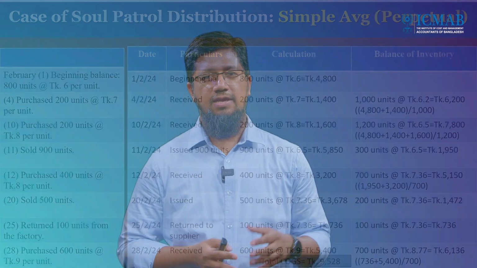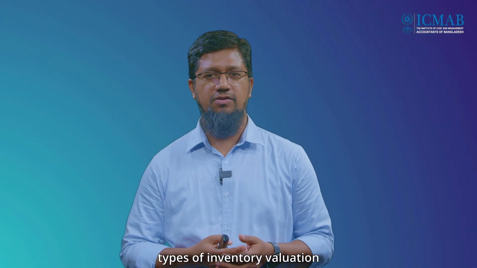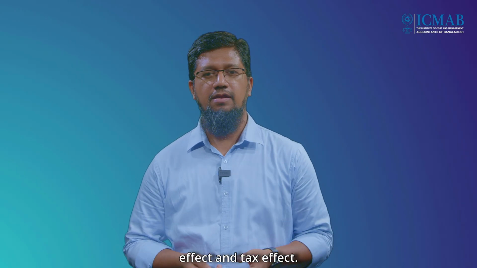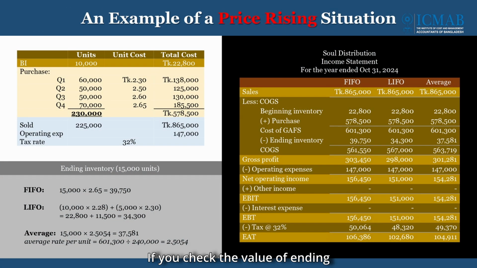Now I am going to explain the impacts of using these different types of inventory valuation methods in terms of income statement effect, balance sheet effect, and tax effect. If you check the value of ending inventory under the FIFO system, you will find that it was 39,750 and cost of goods available for sale was 6,01,300. So if we deduct the ending inventory from this cost of goods available for sale, we will find the cost of goods sold at 5,61,550. So if we deduct this cost of goods sold from the sales revenue, you will get the gross profit of 3,03,450.